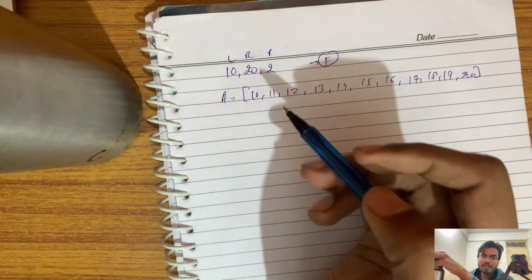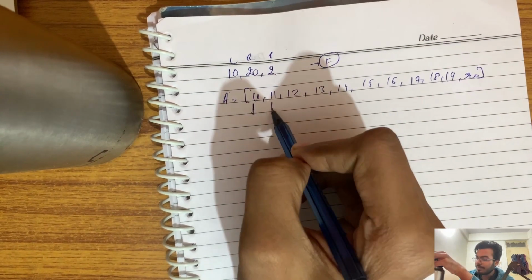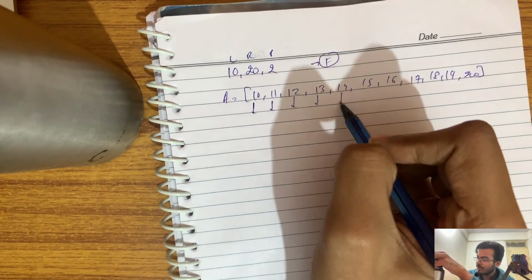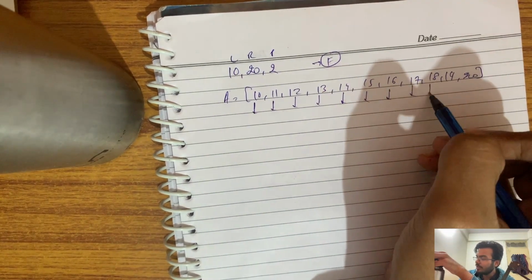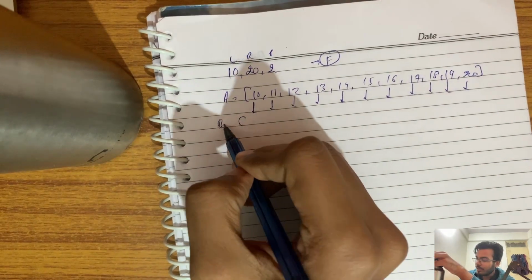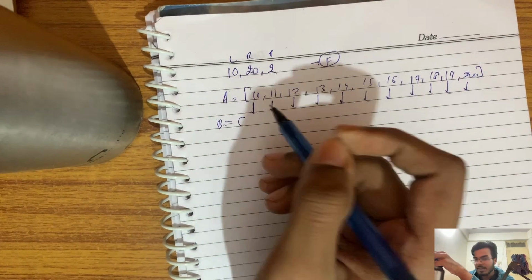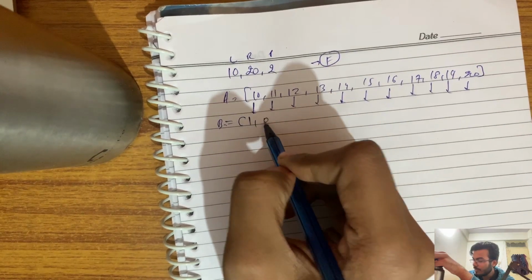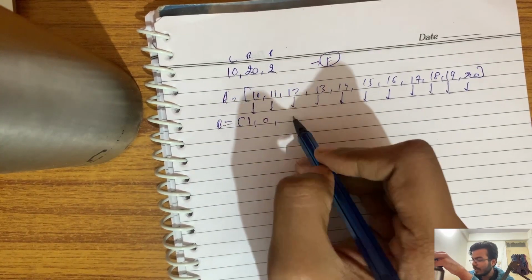Now I want to find out for every element how many times I can divide it by 2. I can divide 10 only once. Obviously odd numbers I can't divide.